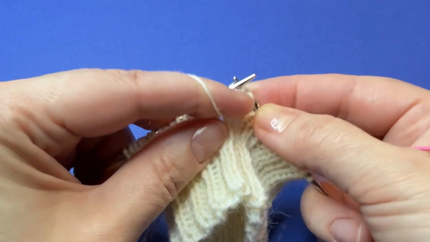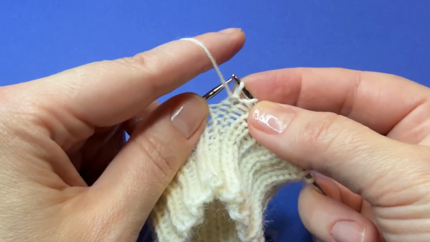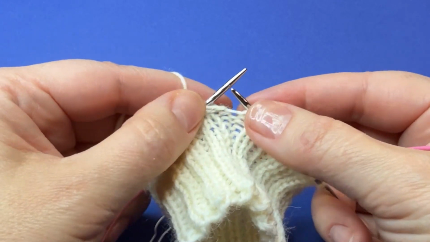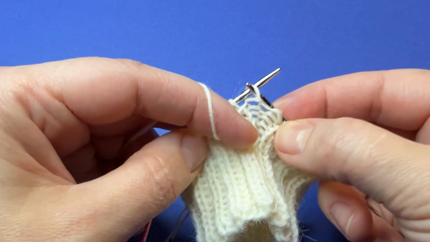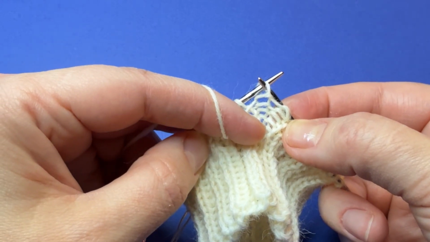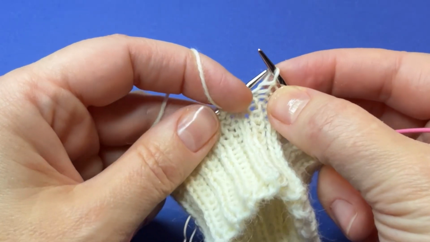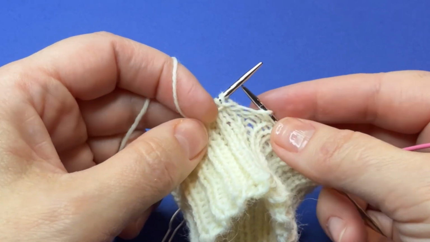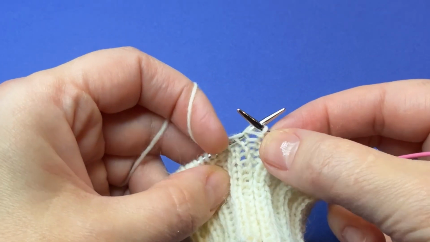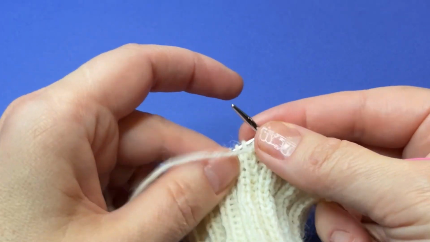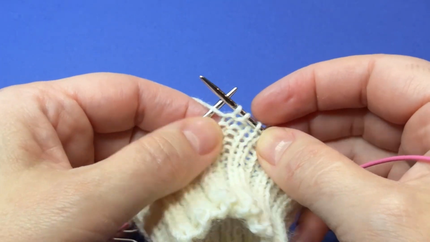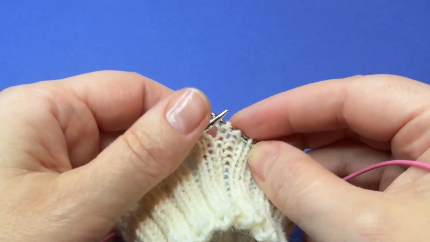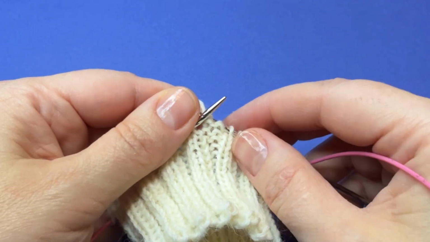It doesn't matter if you do this purl or that purl, yarn over or yarn under. You just see the position of the loops. Let me show you, for example, how it will look on the next row. This can be this way, and then you go through the back loop, or it can be the way you take it through the front loop.